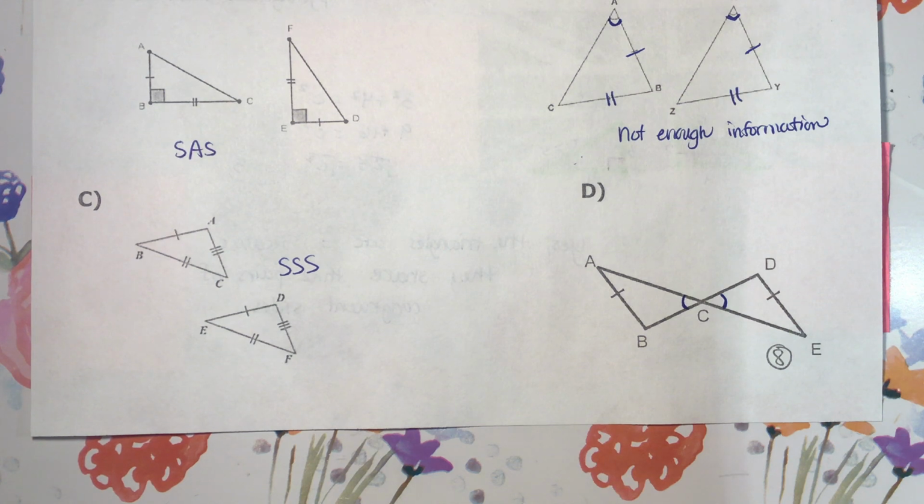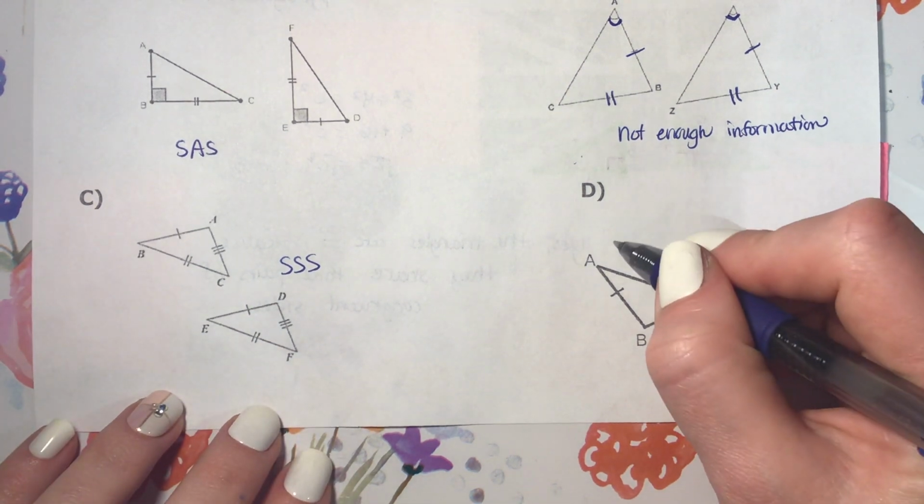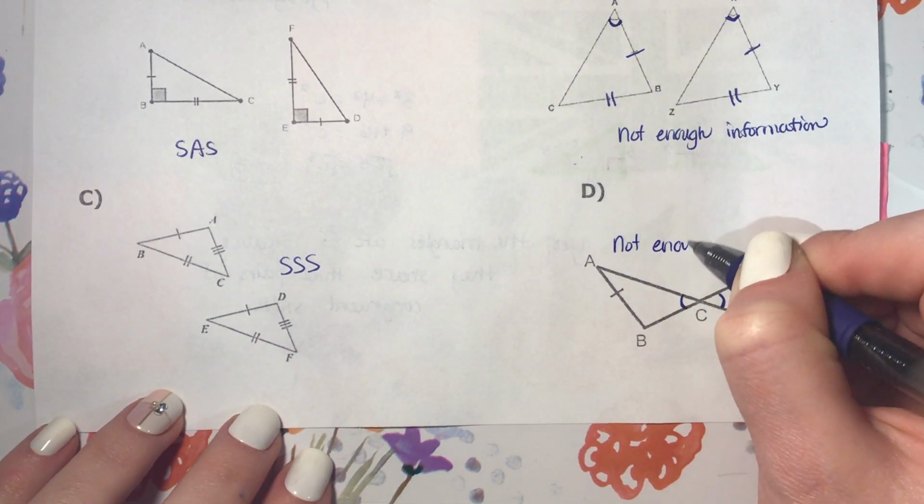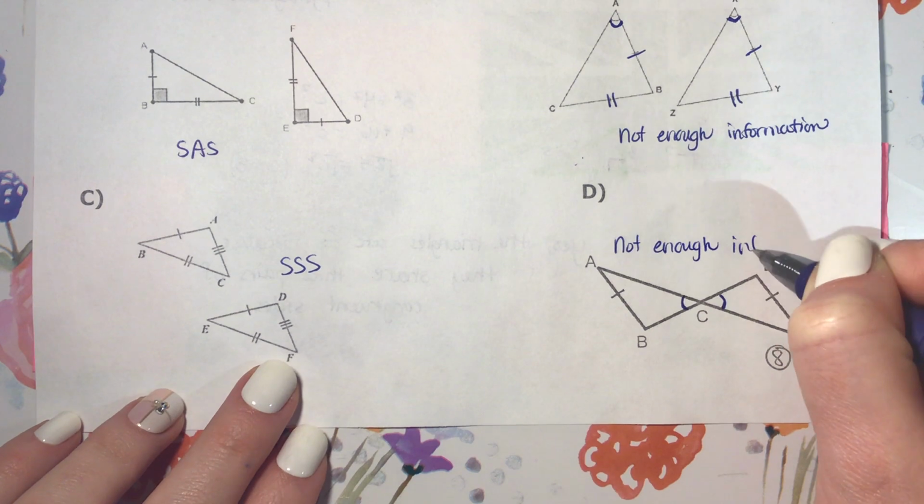I'm not able to conclude anything else because I'm not told that the lines are parallel. I'm not really told enough information to conclude anything else about these triangles. So all I have is one side and one angle, and that is not enough information for me to show that these triangles are congruent. So I'm going to say not enough information.